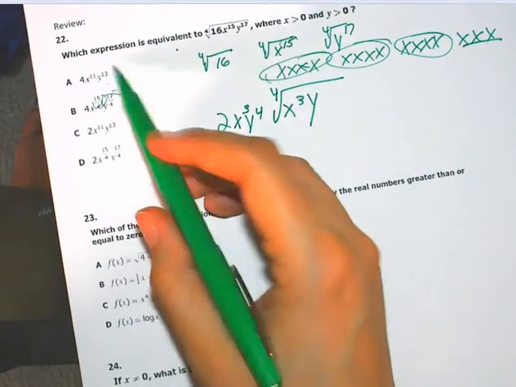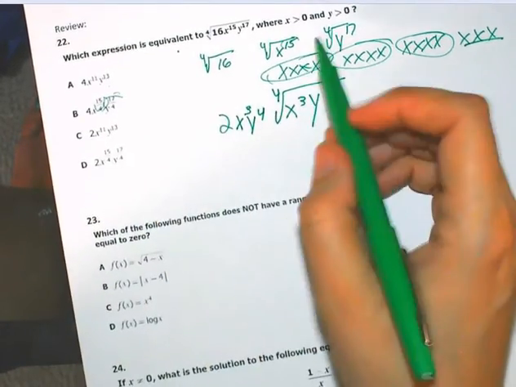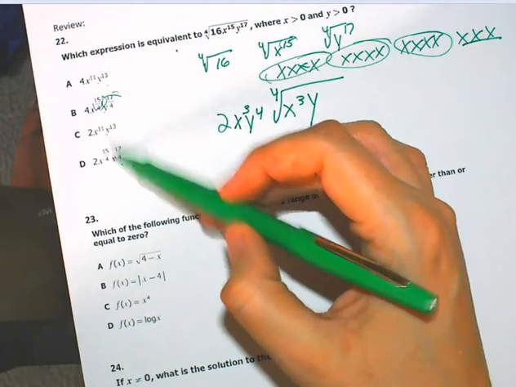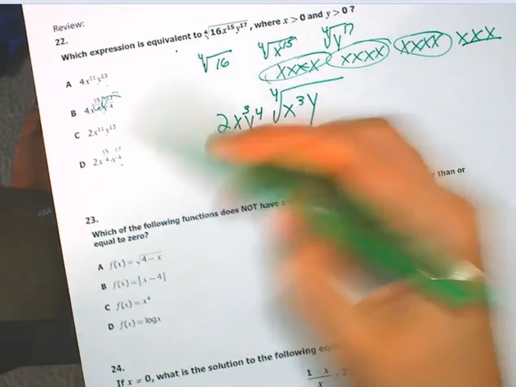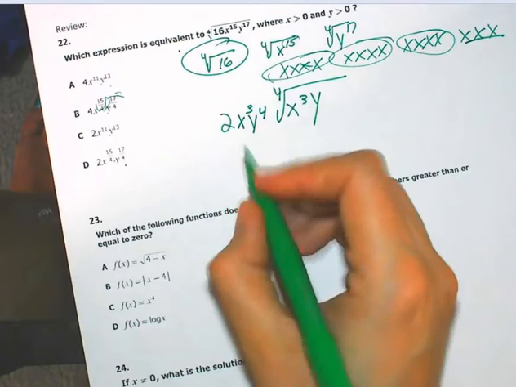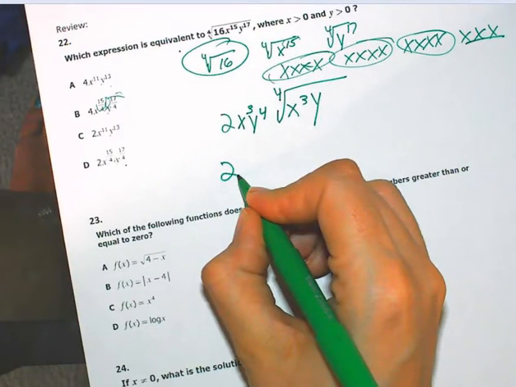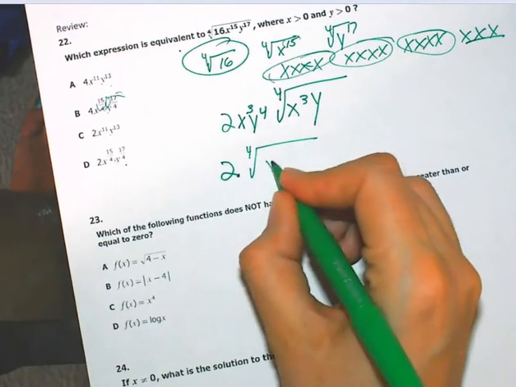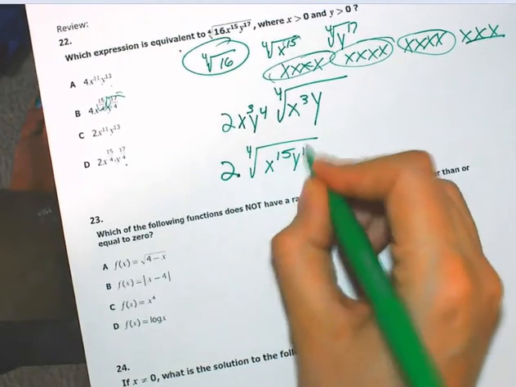But notice that's not what happened here, okay? So on this particular problem, you really need to look to see how the answers are presented. This one's rational exponent form. So let's take a look here. We said that the 4th root of 16 gives me 2, okay? And then I still have on the inside x to the 15th, y to the 17th.